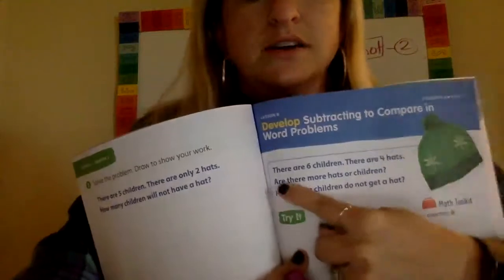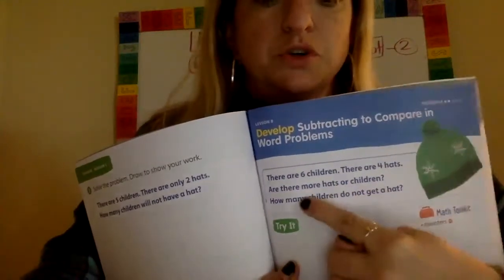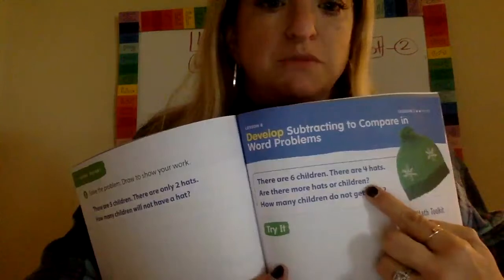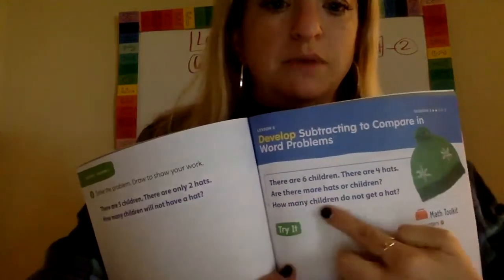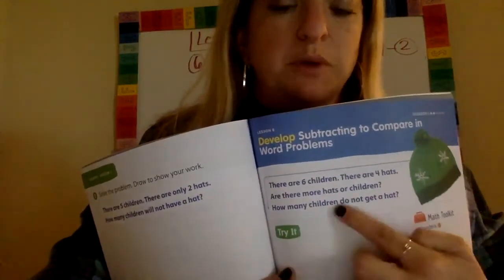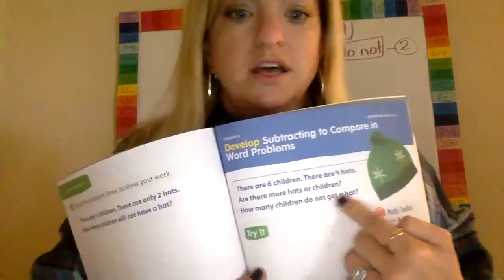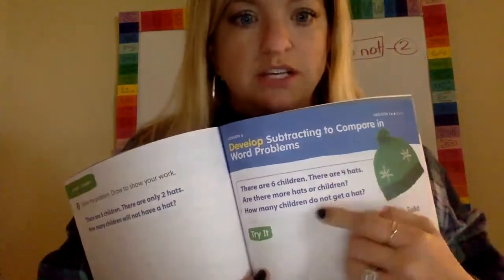So it says, are there more hats or children? So you would put a box around more because that's what it's asking you. And it has a question mark, so that means you need to answer it. How many children do not get a hat? Put a box around do not. It's not asking how many kids do get a hat, it's saying do not. Then it has a question mark, so you need to answer that. So you can put a little check mark, kind of like I did.